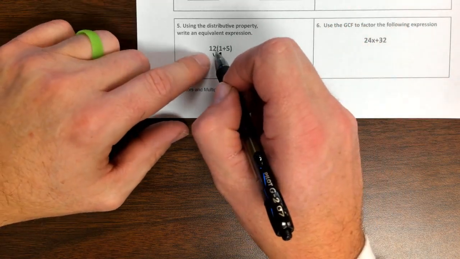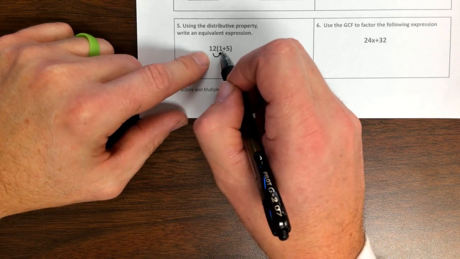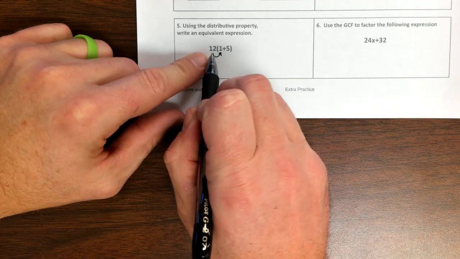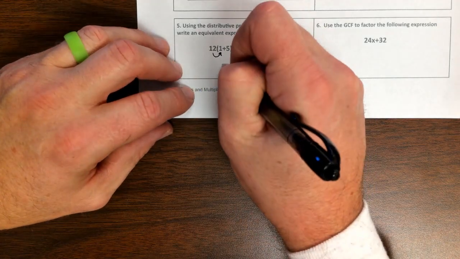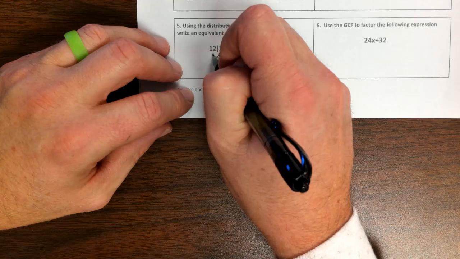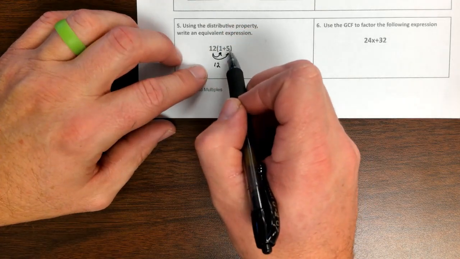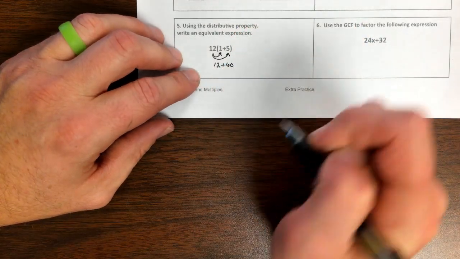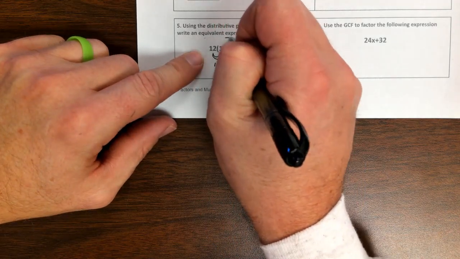So we're writing another expression that is equal to the 12 times the 1 plus the 5 in the parentheses. So our first step is to go 12 times 1. 12 times 1 is, you got it, 12. And then we're going to distribute that 12 to the 5. 12 times 5, you got it, 60. Now, do I have to solve this? No, because it's asking for an expression.